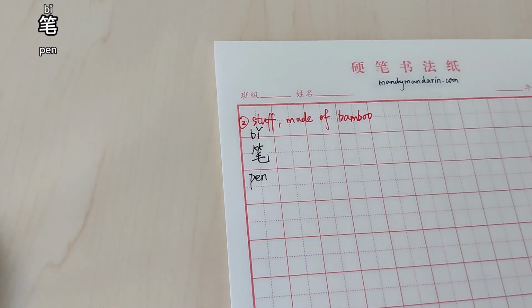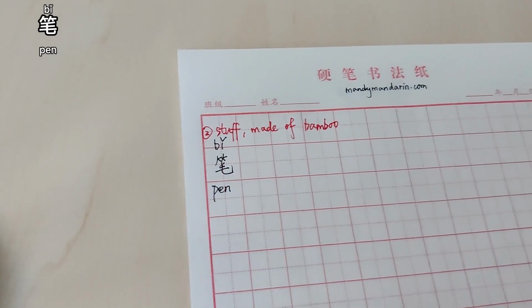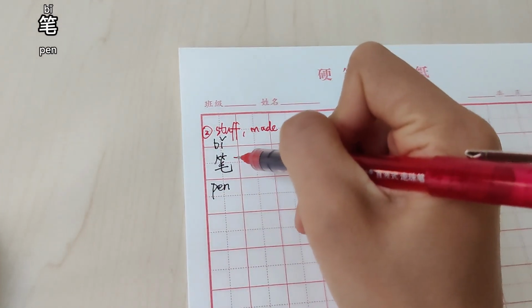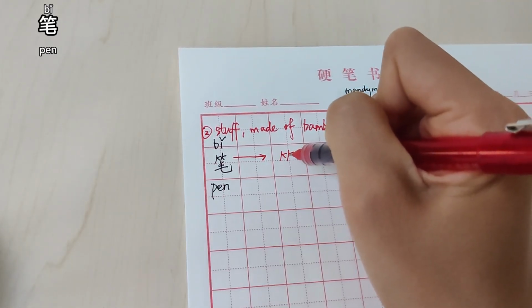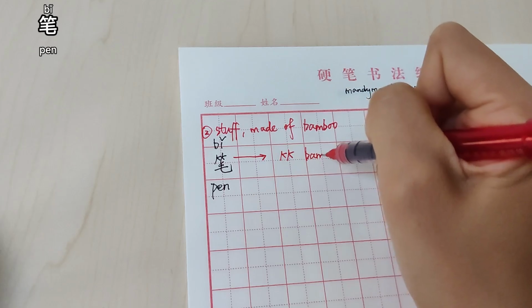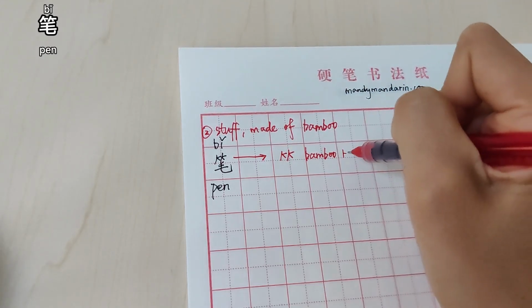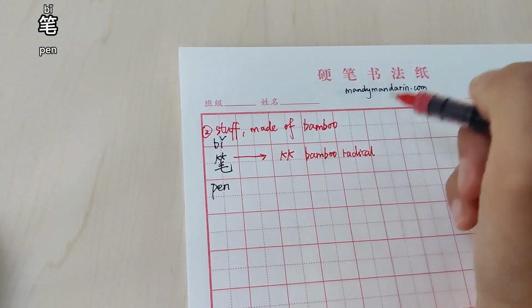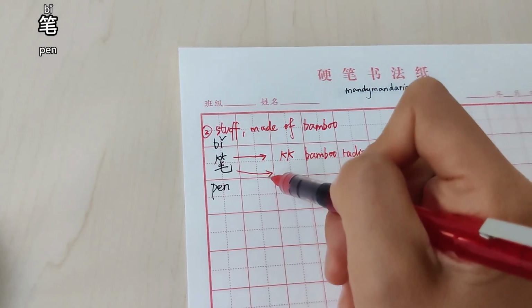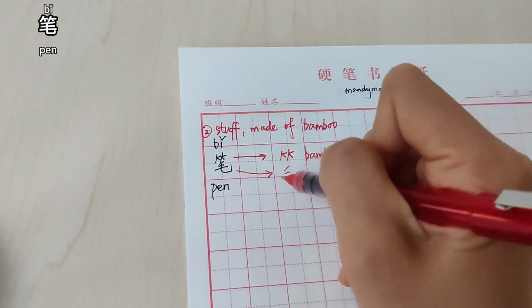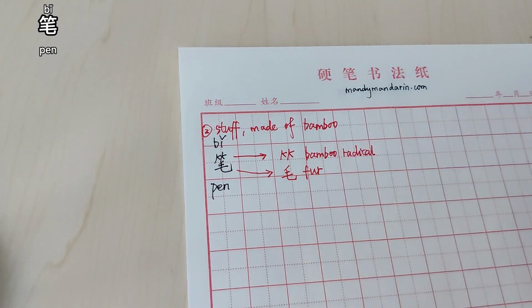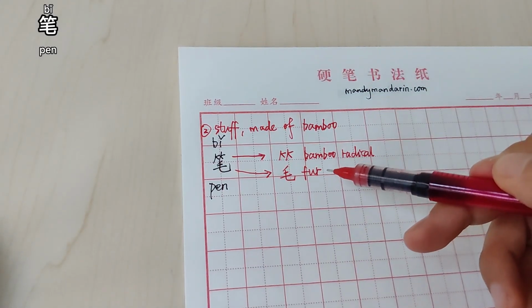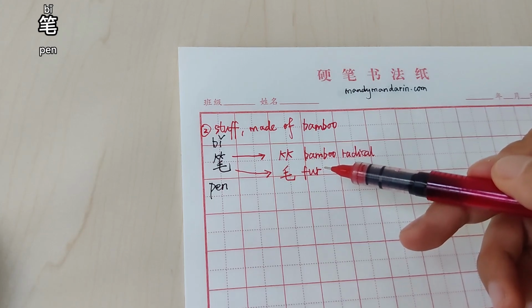Okay, so this is a very interesting word to talk about, and you can see on top, we have the bamboo radical, and underneath this one, this is the fur. So bamboo and fur make pen?